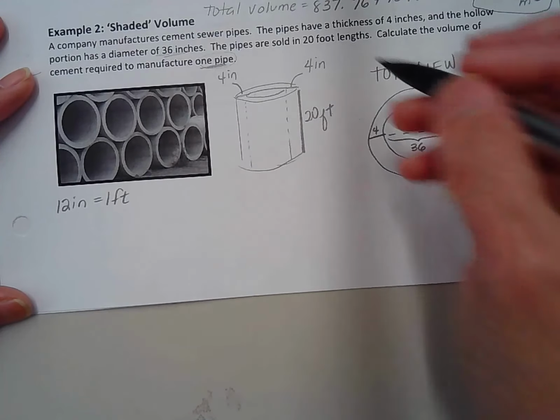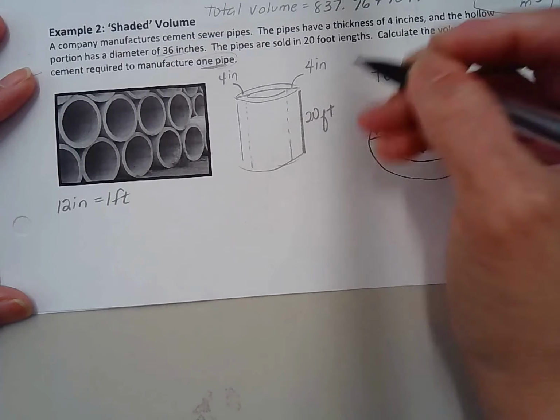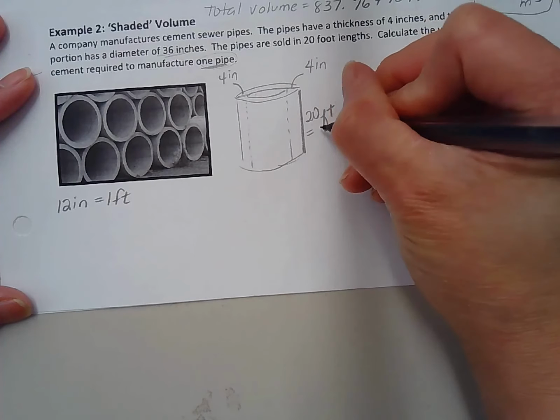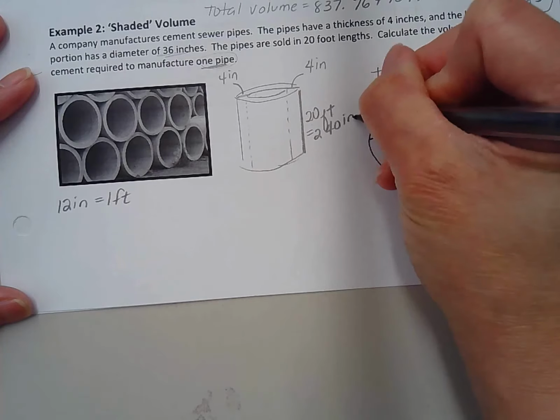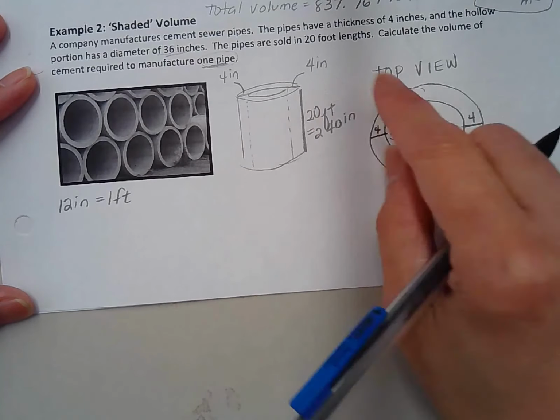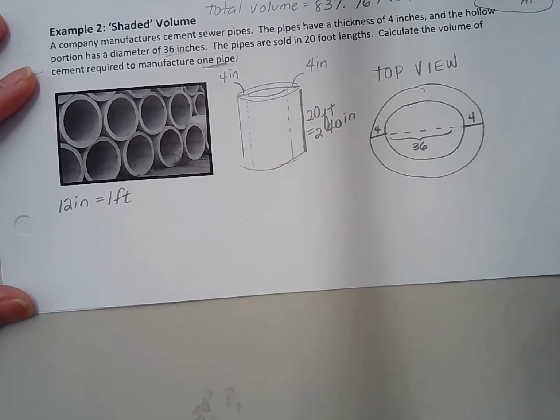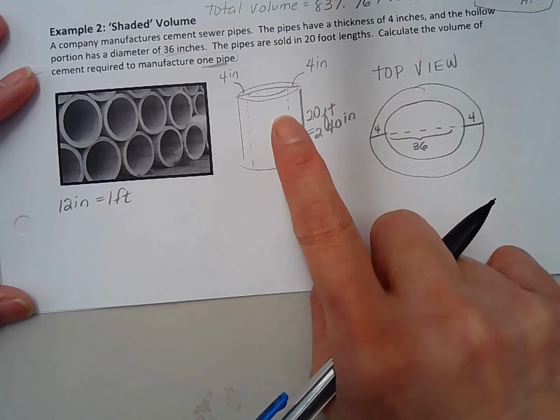So 20 feet is equivalent to 240 inches. That's the only thing we've got to do, because now everything is in inches.